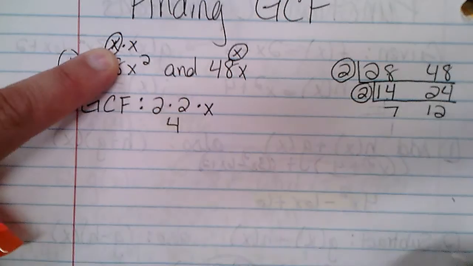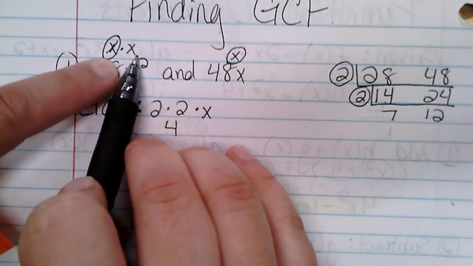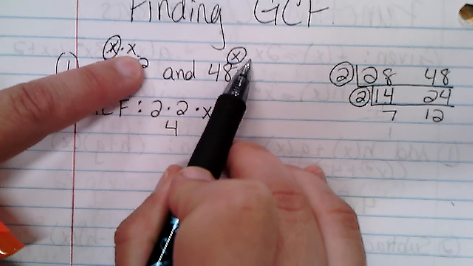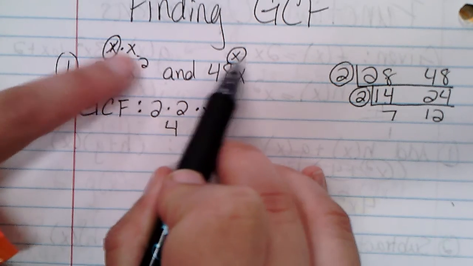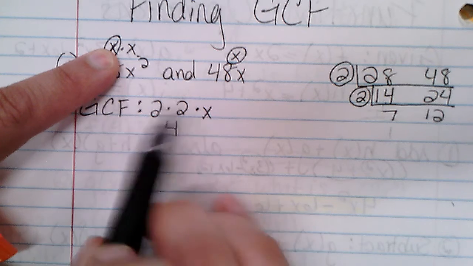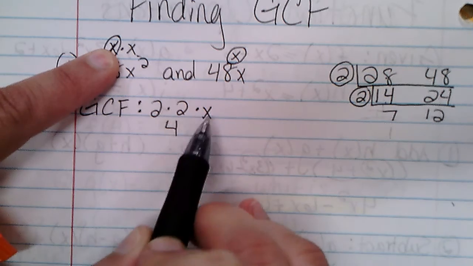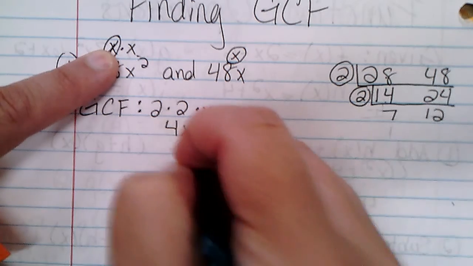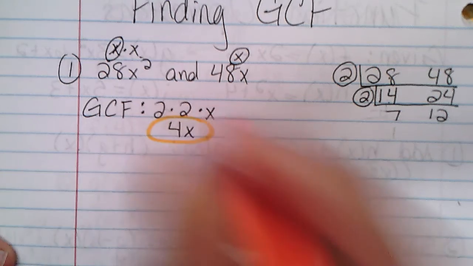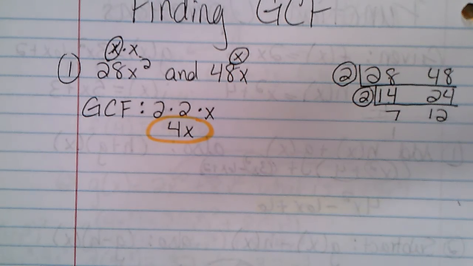I'm going to write it down. Now this term has a second x, but this term does not. So they do not share a second x in common. They only have 1 in common. So I'm only going to do this once. So 2 times 2 is 4 times x is 4x. That is my greatest common factor. The biggest thing that goes into both of those is 4x, okay? Now, the variables might still be a little touchy, but we're going to do some more examples and we'll get those, I promise.